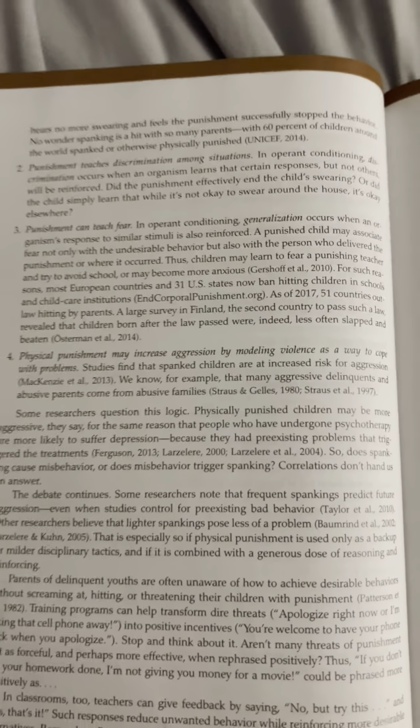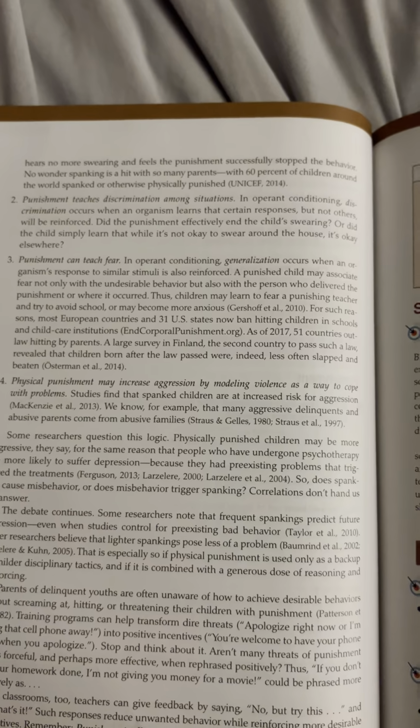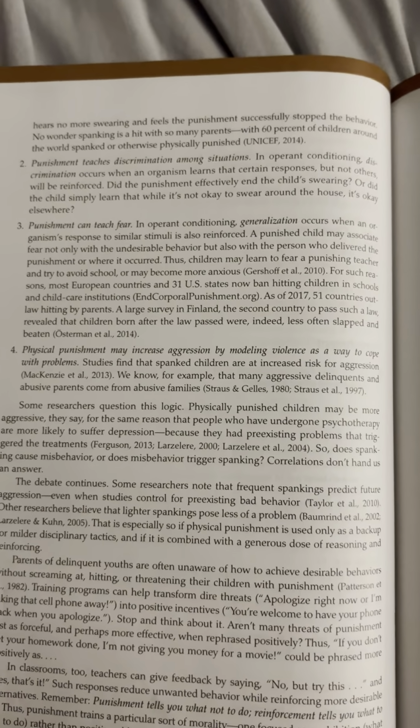That's not fun. It's not funny. That's not a funny joke. With 60% of children around the world spanked or otherwise physically punished. Ugh. Don't do that to your children.